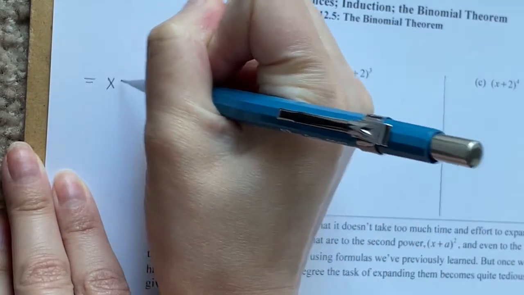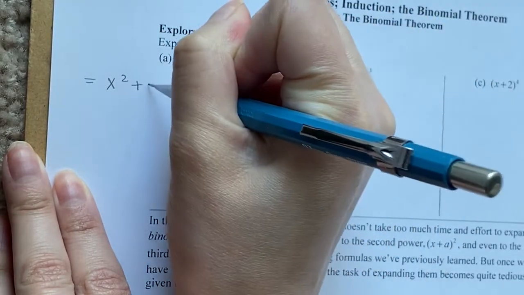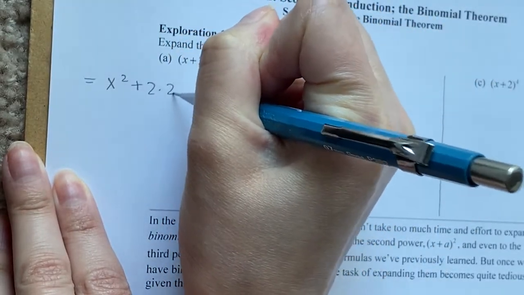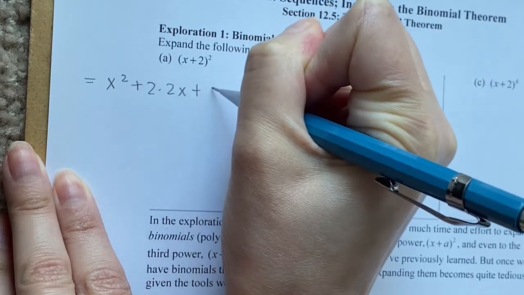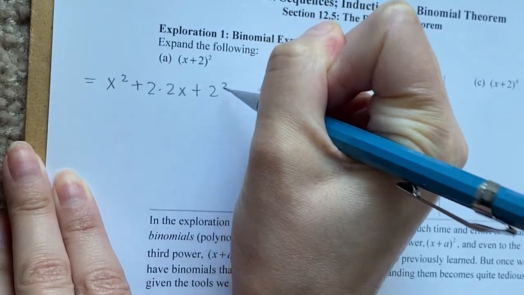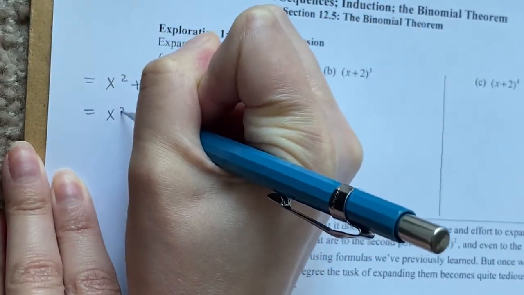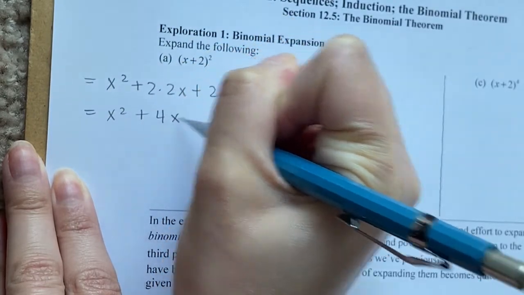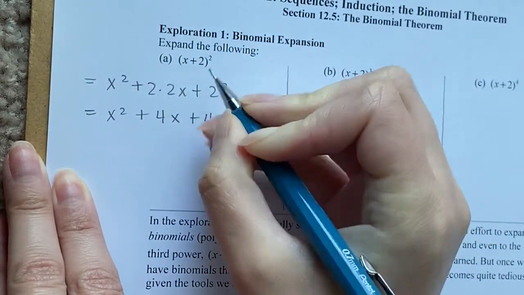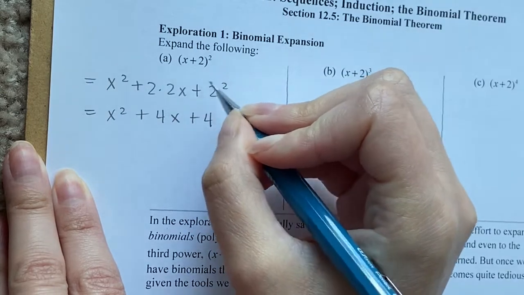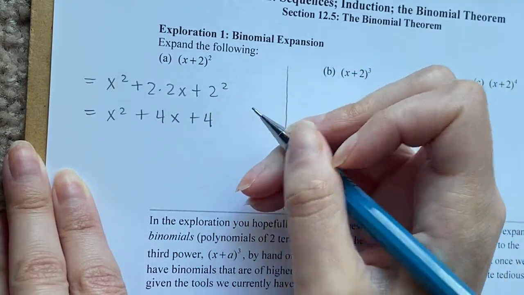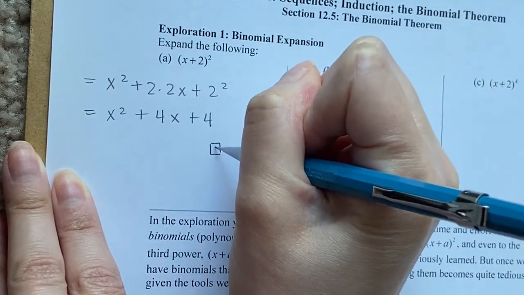you know that it was x squared plus 2 times 2x plus 2 squared, which is equal to x squared plus 4x plus 4, okay? Or you can use foiling. That would be okay too. Whatever your method is, that's fine.